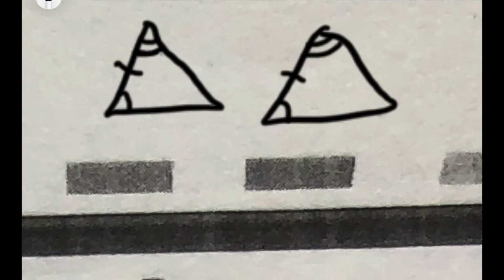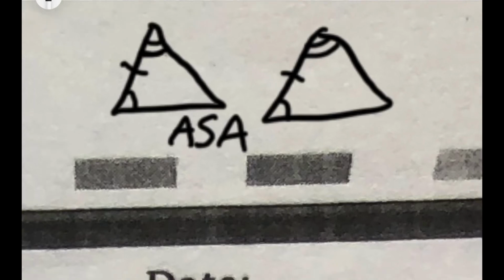So those two double angles mean that those two angles are congruent to each other, not the other angles. So in this case, we would identify these triangles as congruent by angle, side, angle. So hopefully using this, we can see what the methods are.